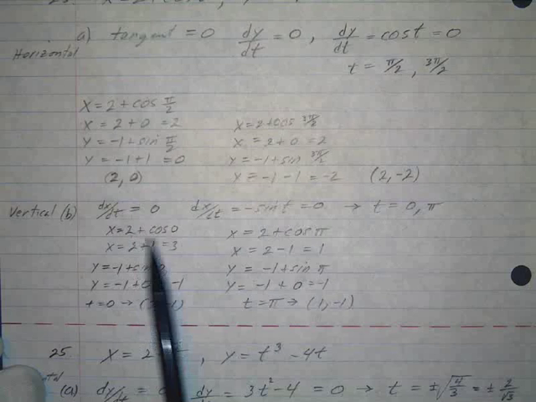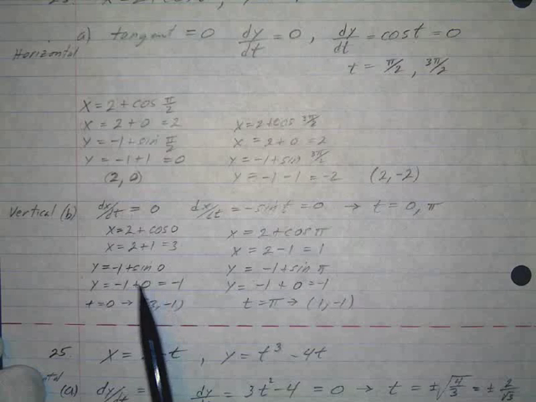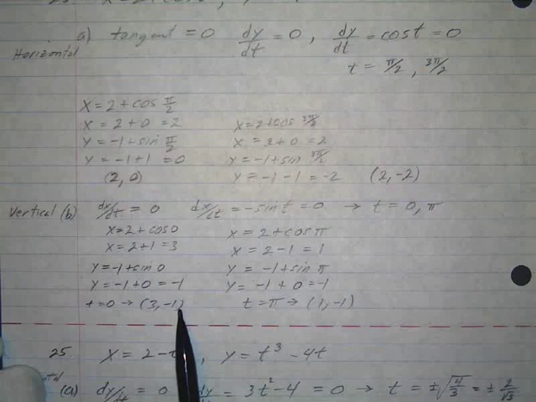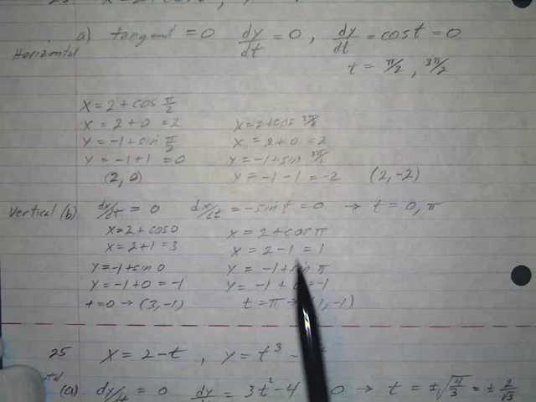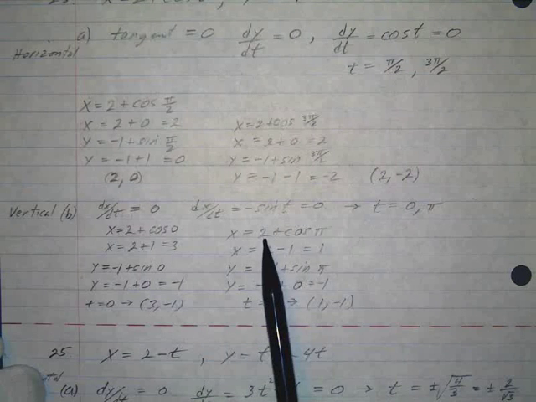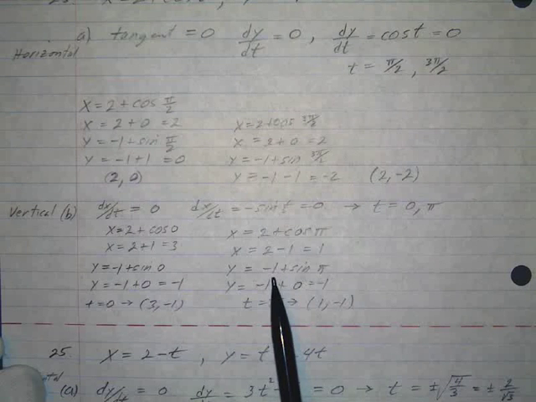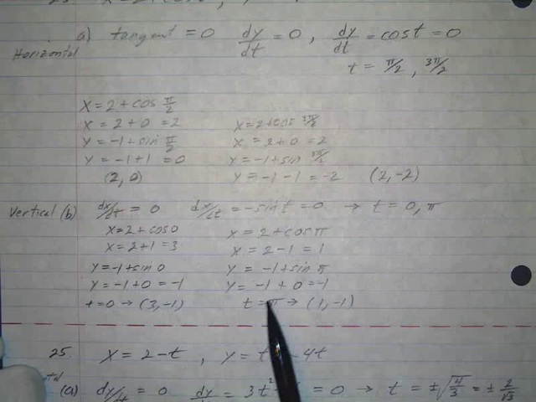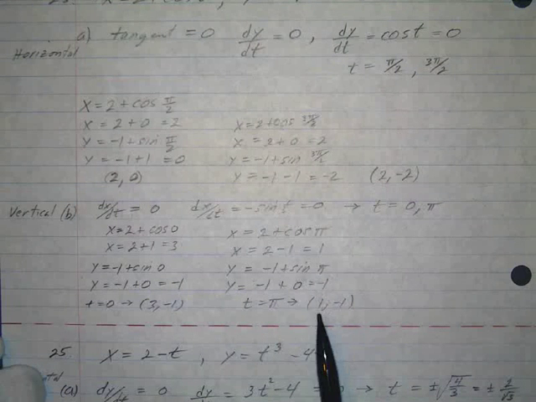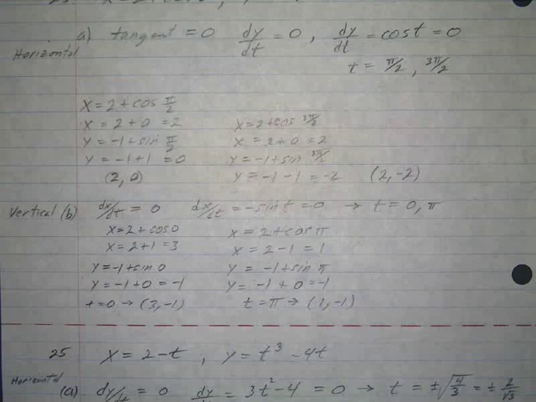So x equals 2 plus cosine of 0, 2 plus 1 is 3. y equals negative 1 plus sine of 0, that's 0, so just negative 1. So that's my one point where I have a vertical tangent. Over here I do the same thing with the x's and put pi in. So 2 plus the cosine of pi, 2 minus 1 is 1. So that's my x coordinate, and y is negative 1 plus sine of pi, which is negative 1 plus 0, which is negative 1. So those are the other points. I hope that makes sense. That's number 23.